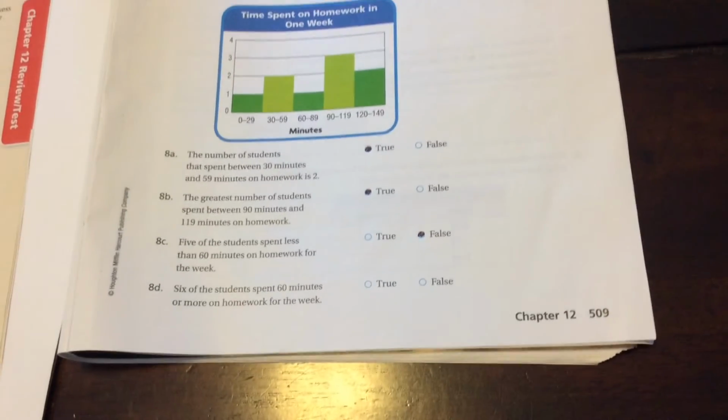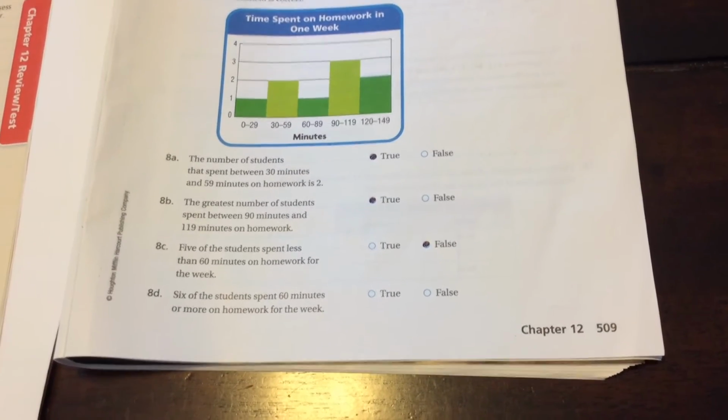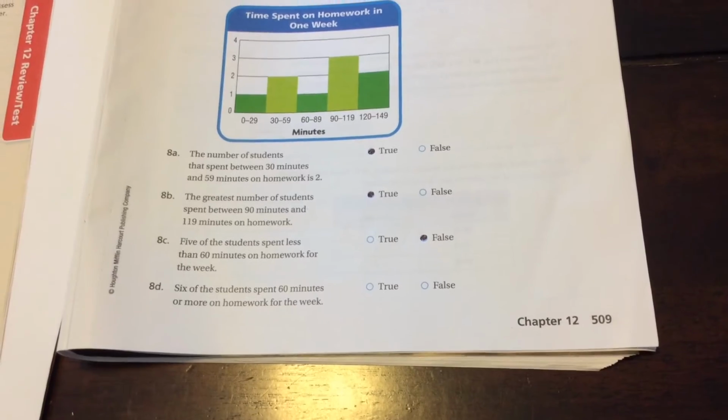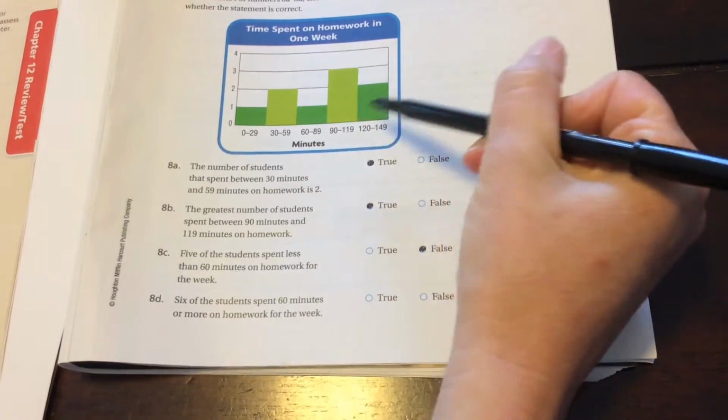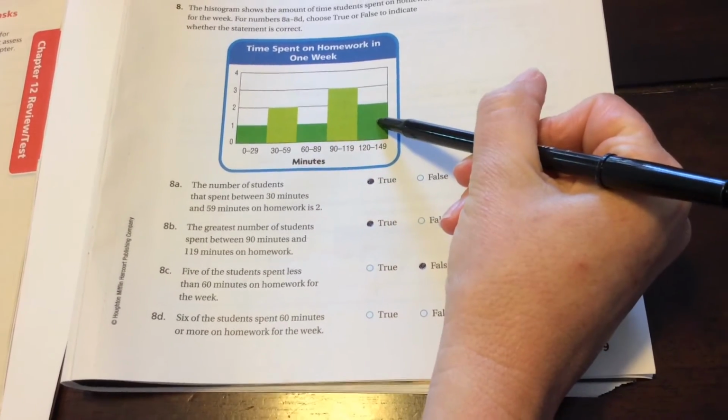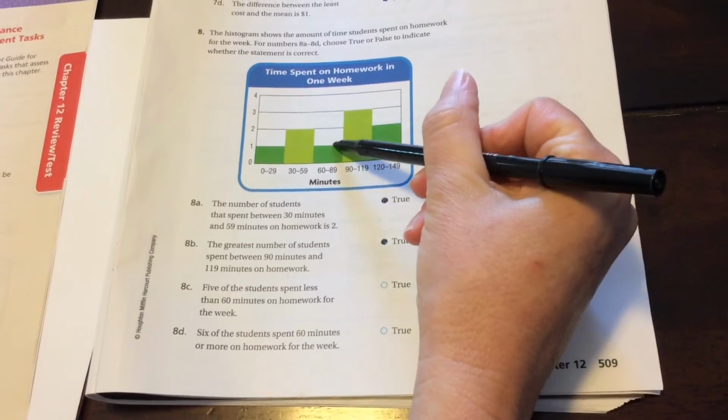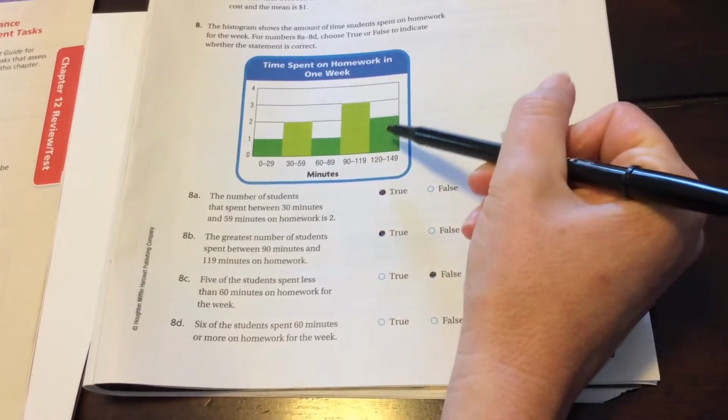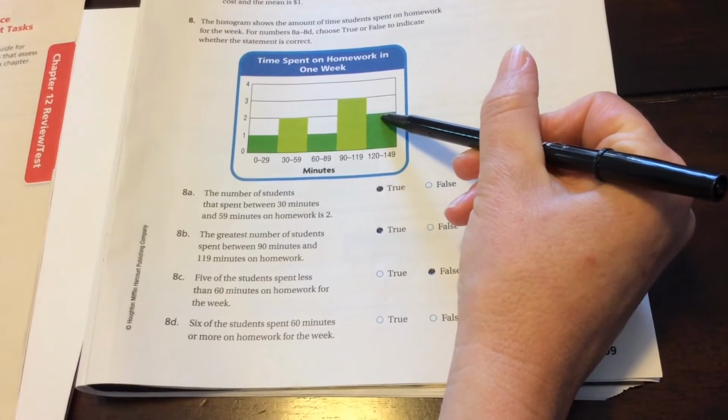Number 8D, 6 of the students spent 60 minutes or more on homework for the week. So 60 minutes or more is going to be all 3 of these bars on my histogram. So that's going to be 1 plus 3 is 4 plus 2 is 6. So this would be true.